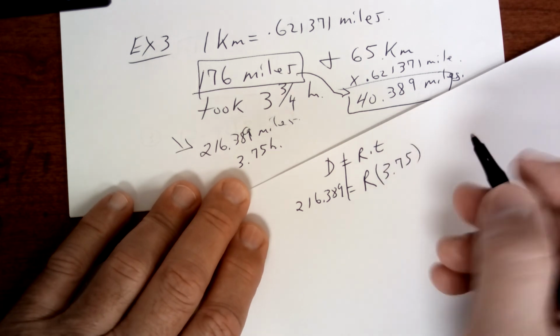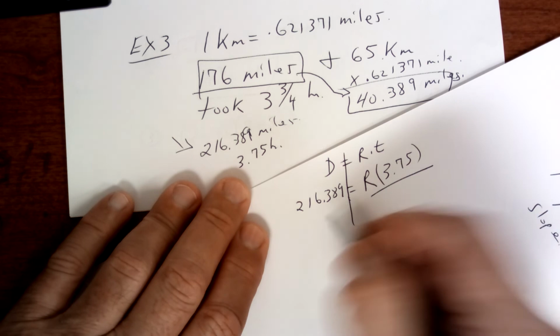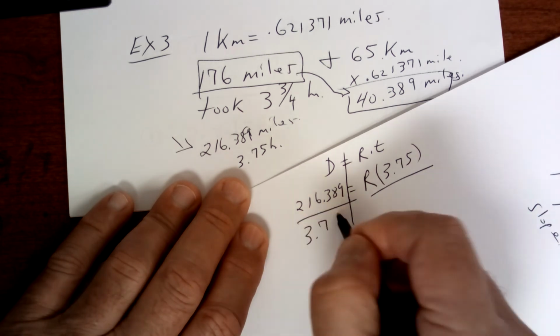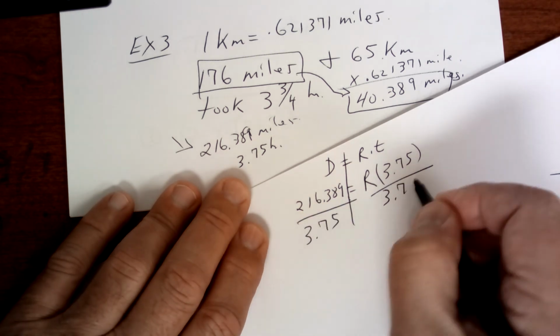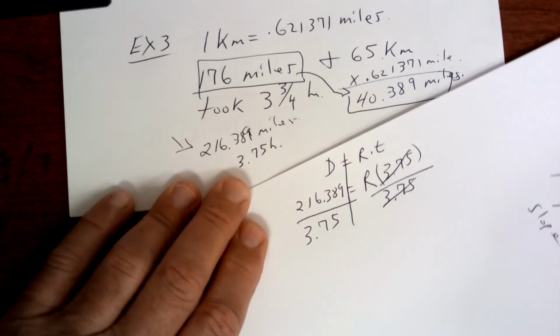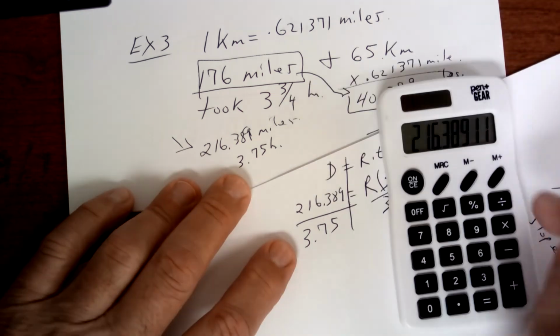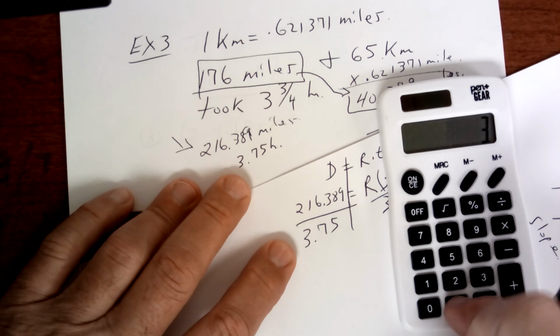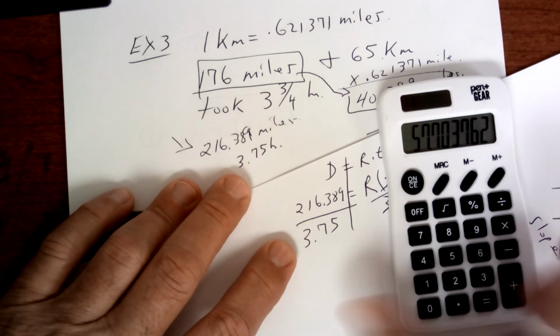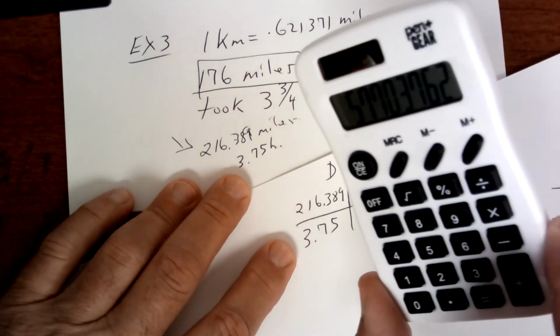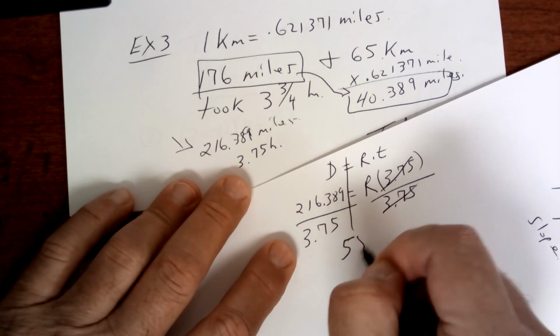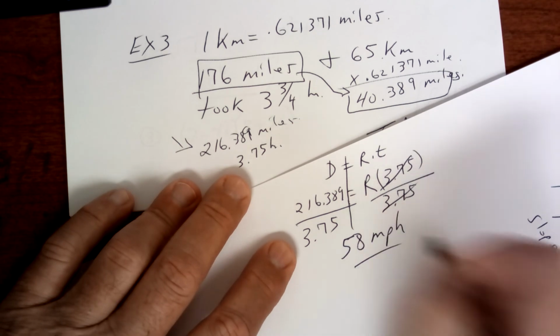So what you want to do is divide by 3.75. And when you do, you get your rate. Okay? So 216 divided by 3.75, and that's going to give you your rate. So you were traveling at about 58 miles per hour. There it is. And that's how you do that.